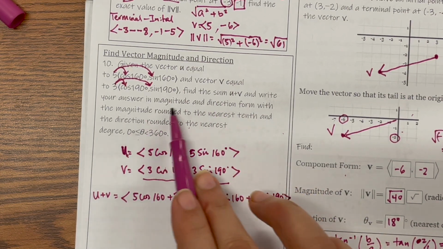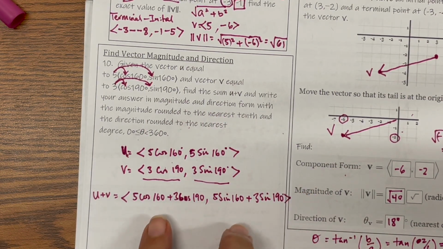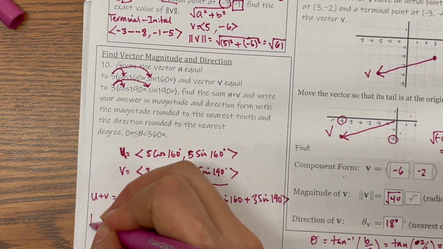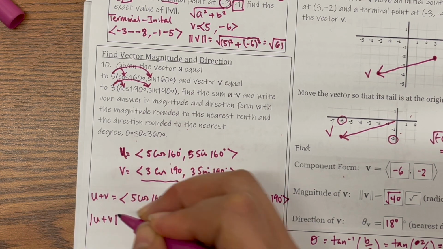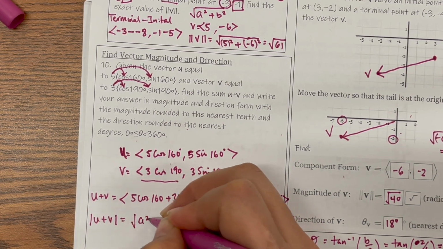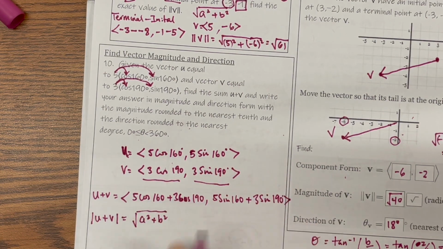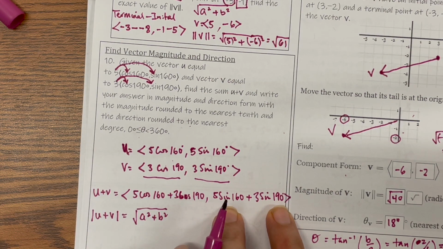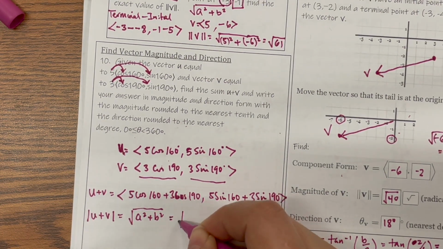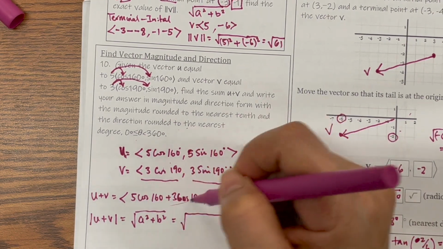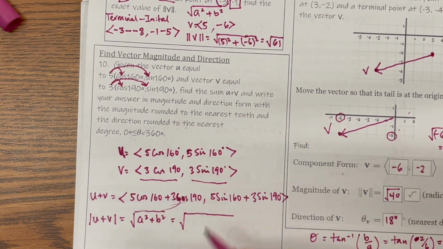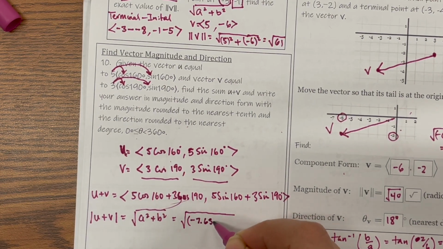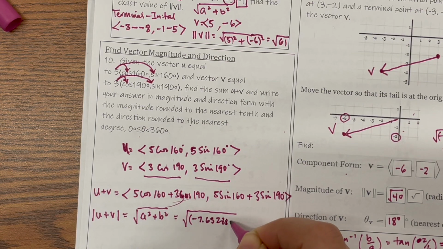All right, so that's my u plus v. So find the sum and write your answer in magnitude and direction form. Okay, because this is u plus v, this is in vector form. So to find the magnitude, remember the magnitude is the square root of a squared plus b squared, right? So you have to take this first one and square it, and this second one and square it, and then take the square root. All right, so I'm going to put this whole thing in the calculator. So it's going to be roughly, and again, don't round until the very end, 7.65288864.